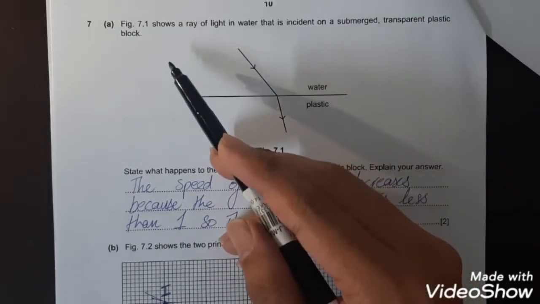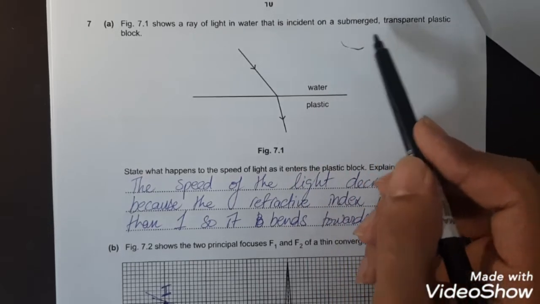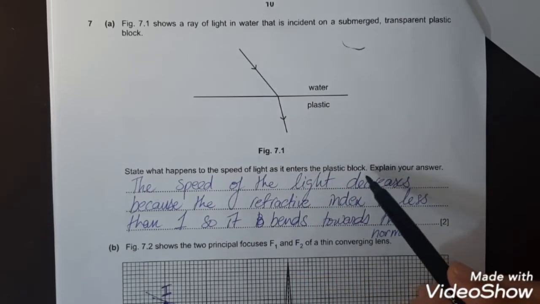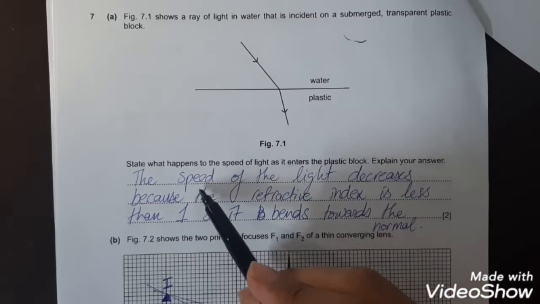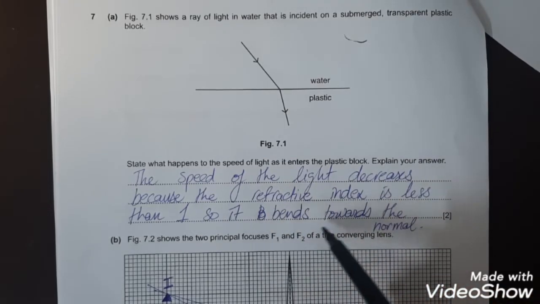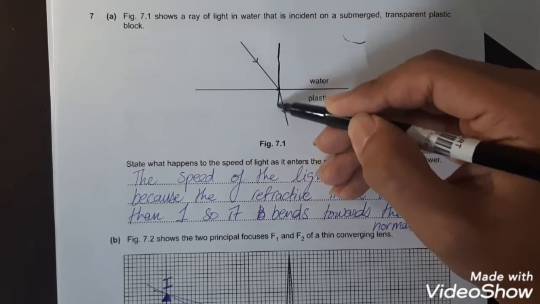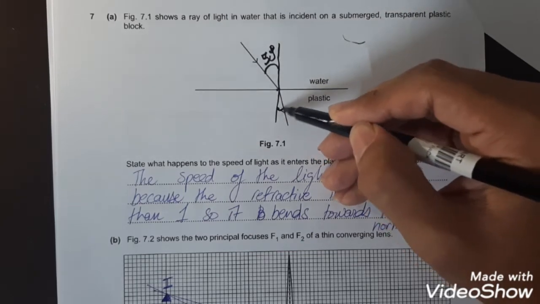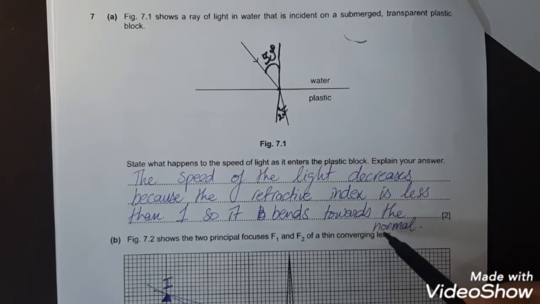Question 7a states a figure shows a ray of light in water that is incident on a submerged transparent plastic block. State what happens to the speed of the light as it enters the plastic block. Explain your answer. So once the light ray enters the plastic block, the speed of the light decreases because the refractive index is greater than 1, so it bends towards the normal. So the normal line over here is like this. If for example it is 50 degrees over here, then over here it will be 20 degrees because it bends towards the normal.